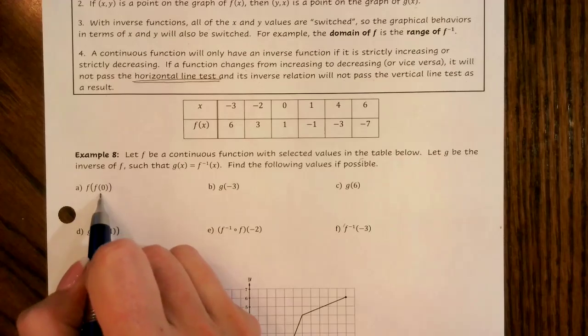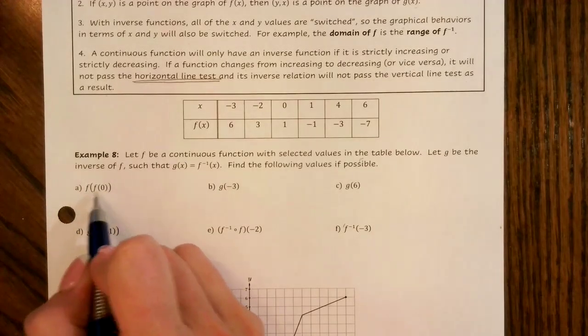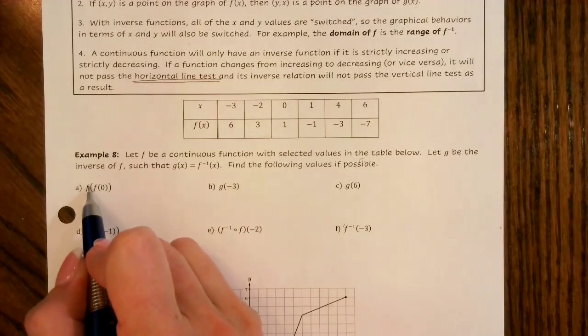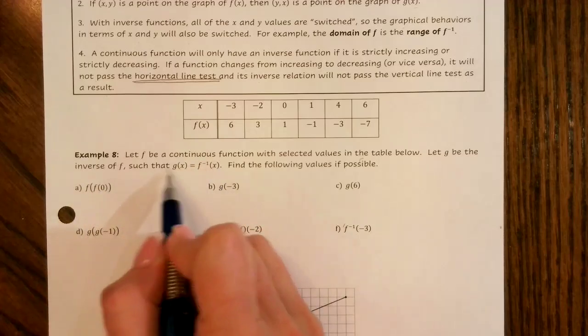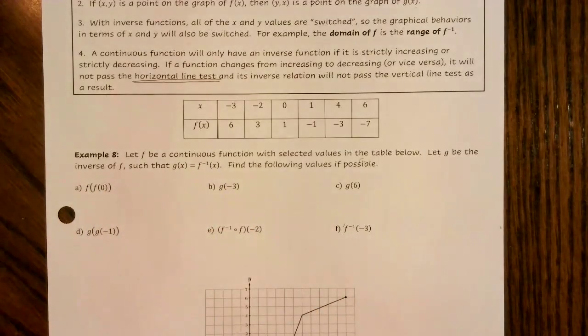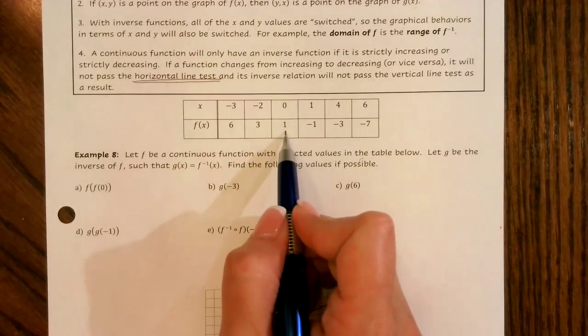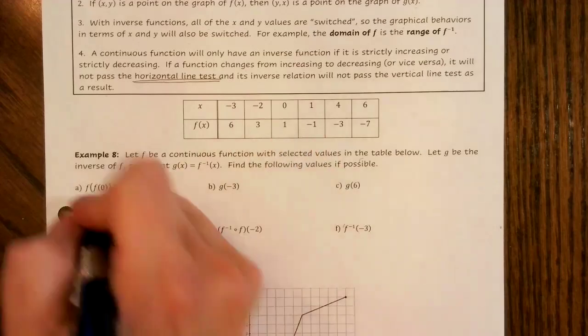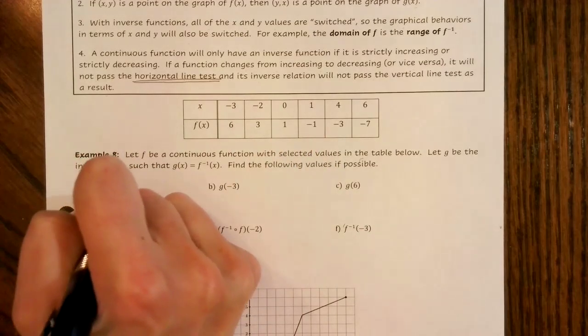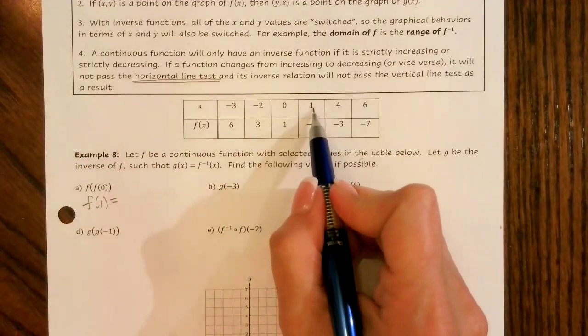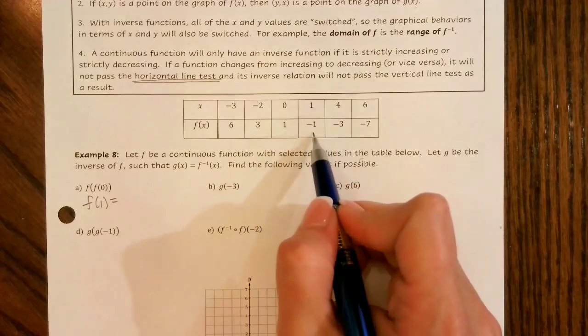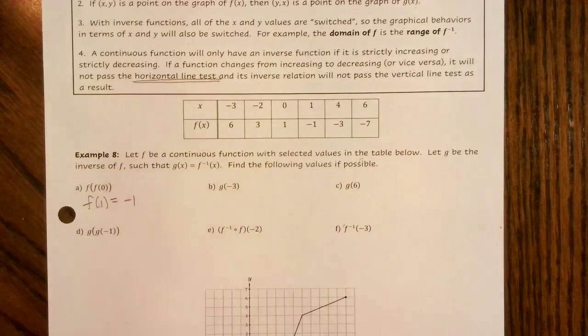So f of f of 0, well, we did this in compositions. This has nothing to do with inverses since we do not have a little -1 there. We do not have the g of x that we said was the inverse. So in this case, I would just have my input of 0 has an output of 1. And so this becomes f of 1. And so then I would go to the input of 1 and my output would be -1. We did that in the last lesson.